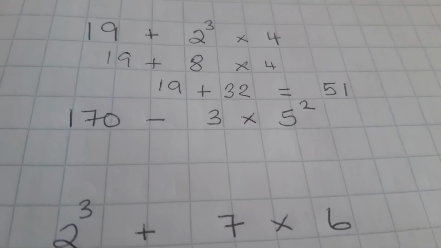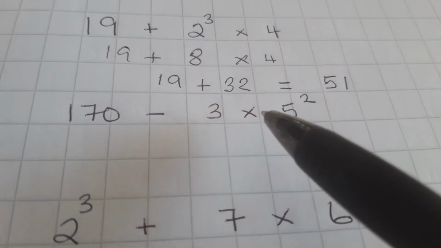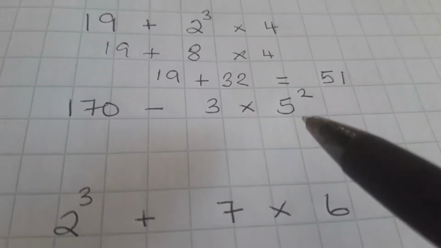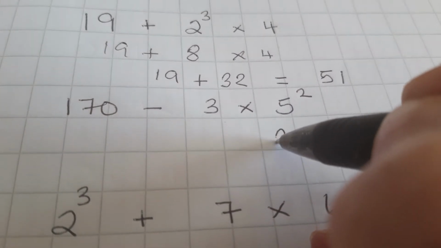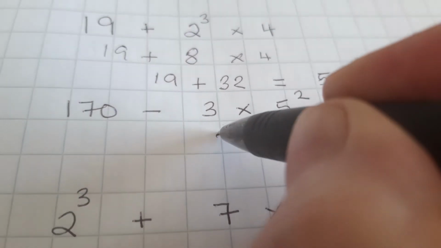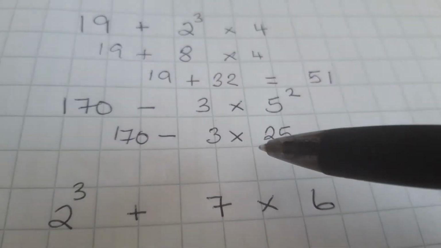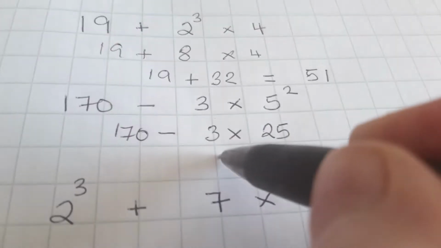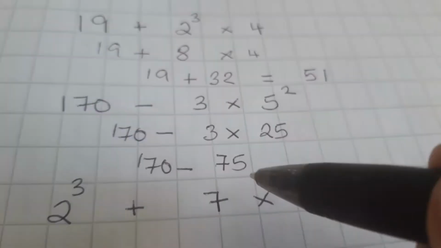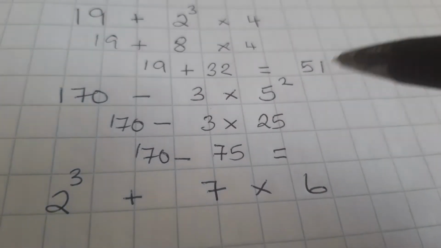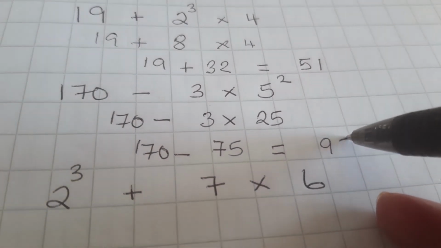Next example, we have indice, we have multiply, and we have subtraction. Indice must be done first. So then we do the multiply, which is 75. And at the end, we do the takeaway. And when you take 75 away from 170, you get 95.